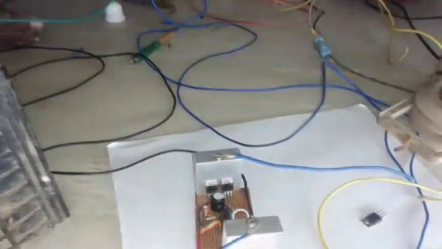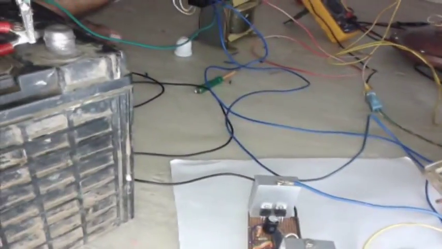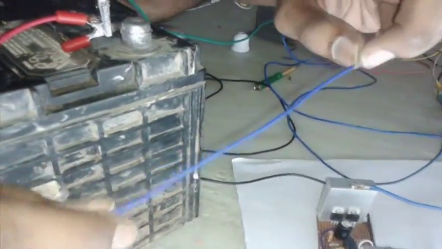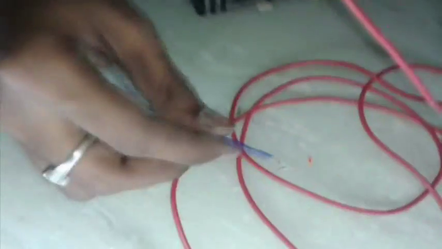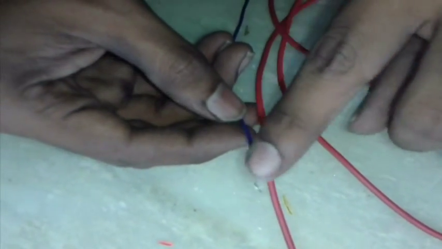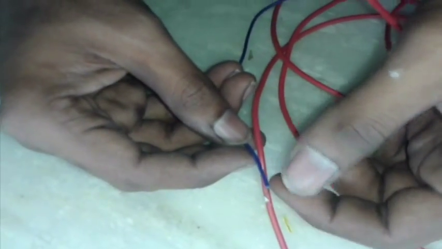And one more thing: what happens if you use these kinds of small wires? I've shown you just now, these single lead wires. The problem with these wires is that the battery generates high heat. Why couldn't we get proper output with these wires? If you see this, this blue wire's thickness is very less compared to the red wire's thickness. This cannot tolerate the heat, and moreover this is a single lead wire.